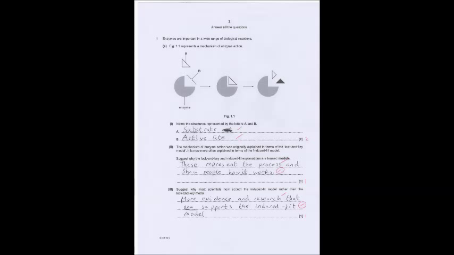The mechanism of enzyme action was originally explained in terms of the lock and key model. It's now more often explained in terms of the induced fit model. Suggest why the lock and key and induced fit explanations are termed models. These represent the process and show people how it works. You wouldn't really think of that, but that is what it is. Suggest why most scientists now accept the induced fit model rather than the lock and key model. More evidence and research now supports the induced fit model.